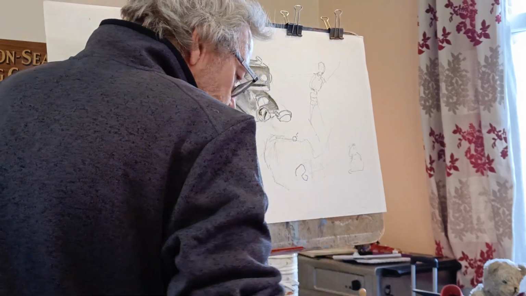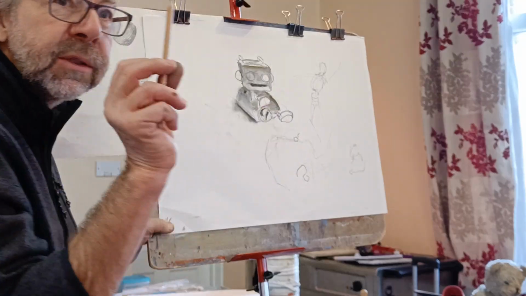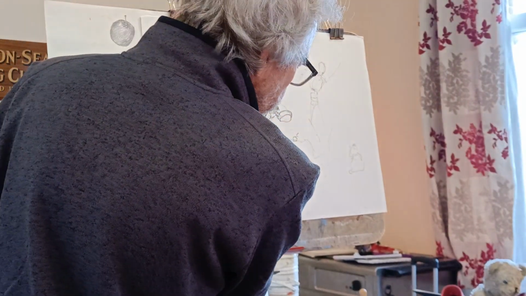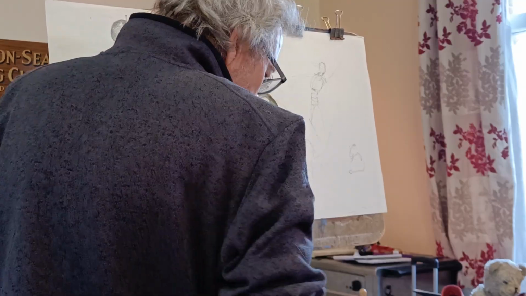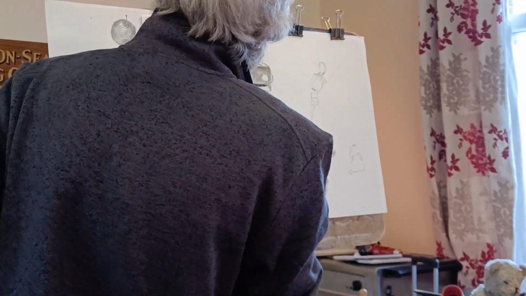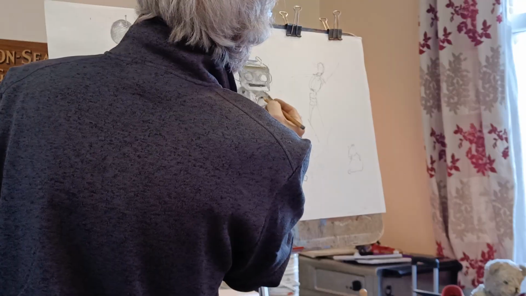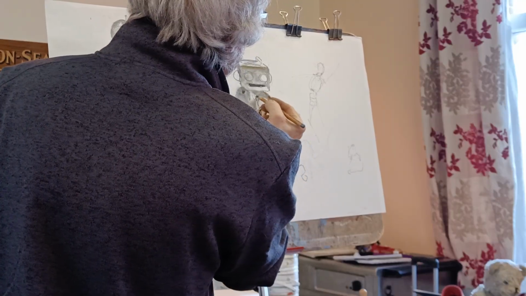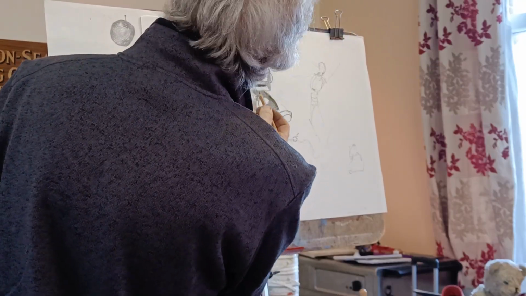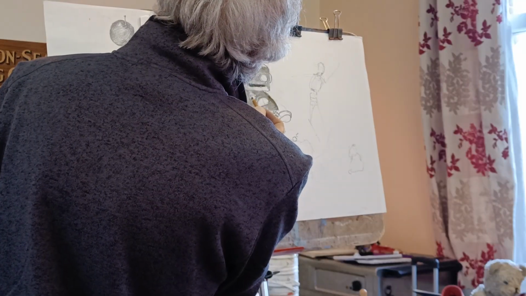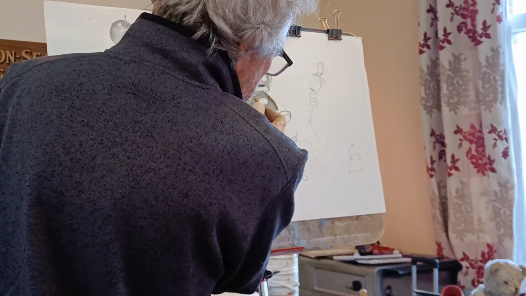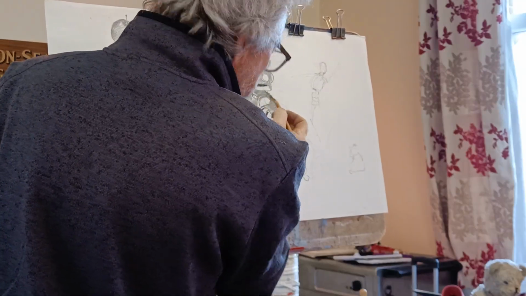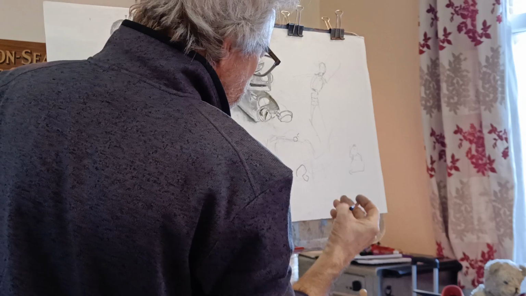The other thing I can use is I've got some of these pastel pencils, again just using shades of grey. And they're quite good for slightly more intricate shapes. A bit of shadow on that side, go a little bit darker there.